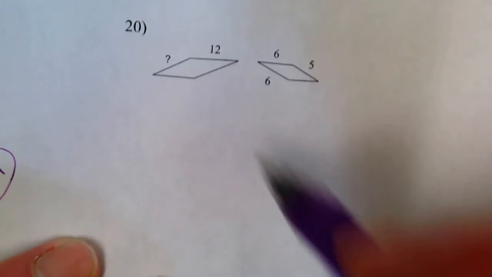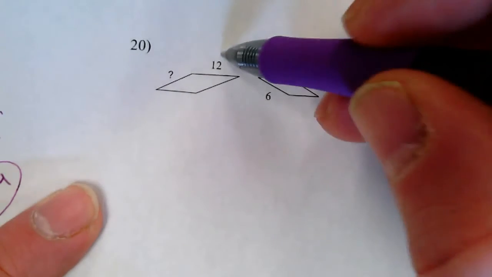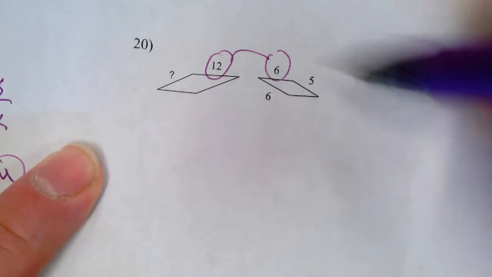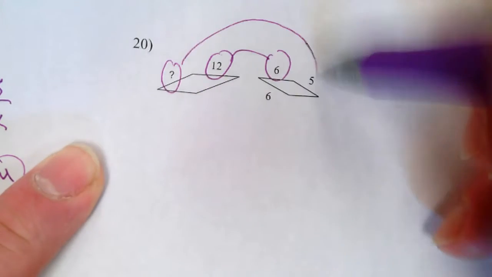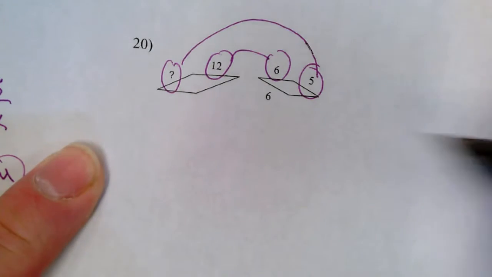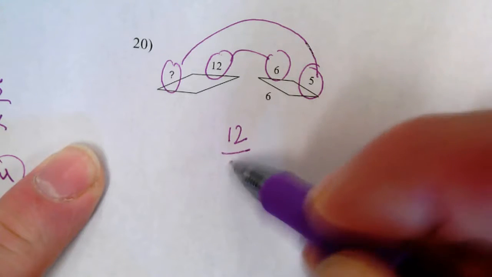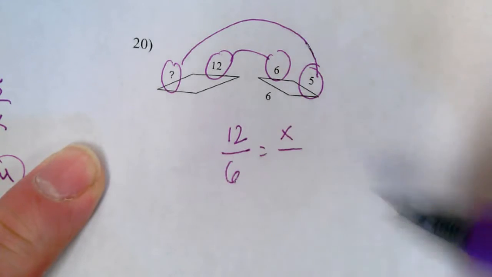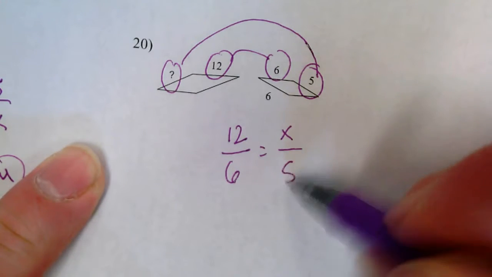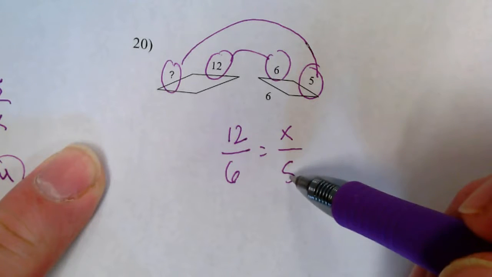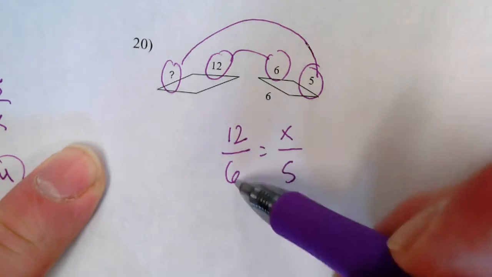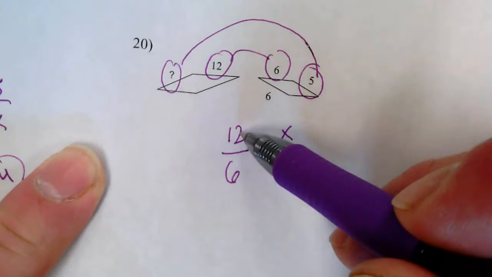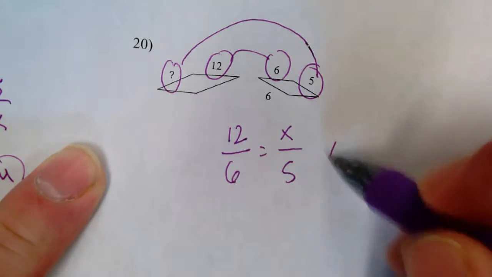Alright, next up over here, we've got 12 to 6 and mystery number to 5. So the ratio of 12 to 6 must be the same as the ratio of mystery number to 5. So this time we start down here. 5 times 12 divided by 6. Let's see. 5 times 12 is 60, divided by 6 is 10.